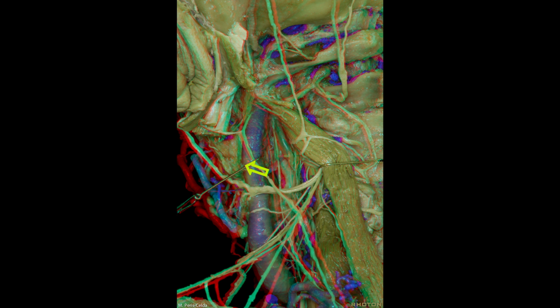The angle of the mandible would be here, and we need to take care in between the internal jugular vein and the carotid artery. We are going to find the 10th nerve, and also crossing the accessory nerve, as well as the branches of the cervical plexus.